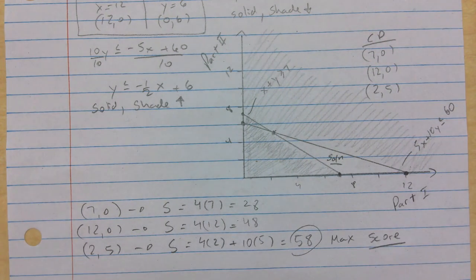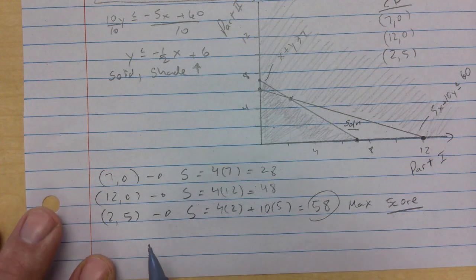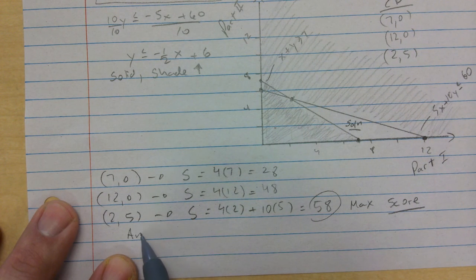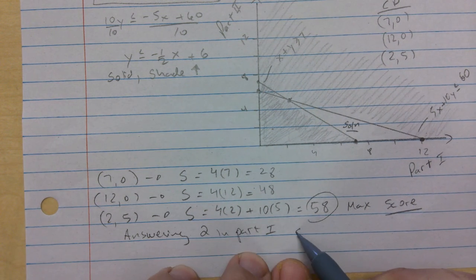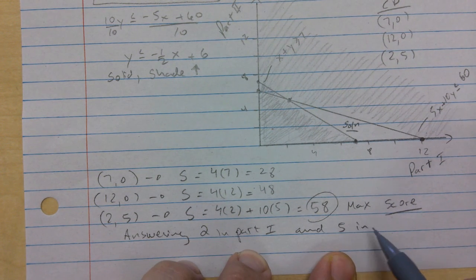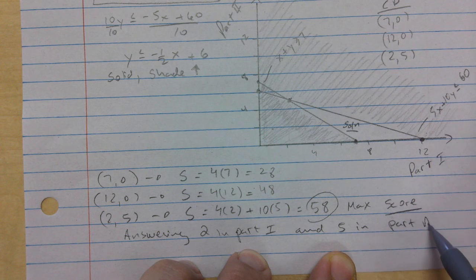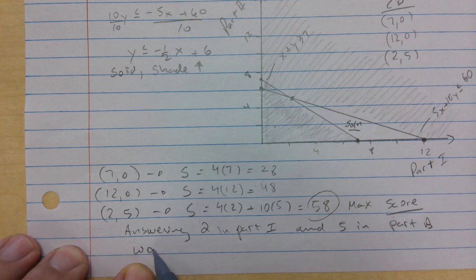Okay, so there you have it. That's your ultimate answer, right? So you could have a sentence here answering 2 in part 1, sorry, and 5 in part 2 would maximize the score.